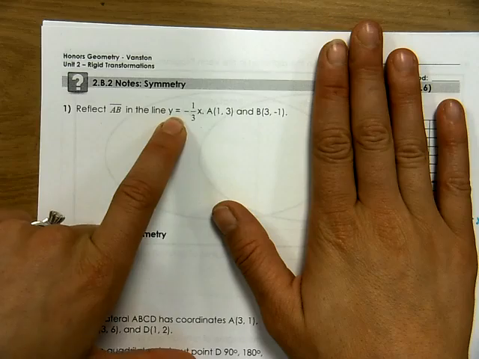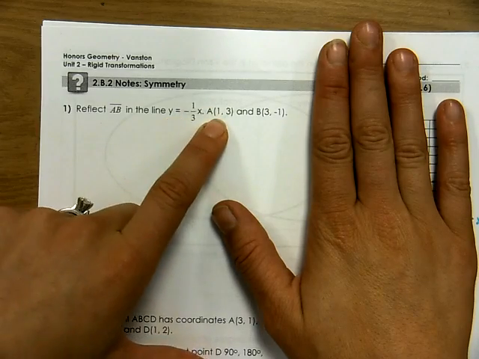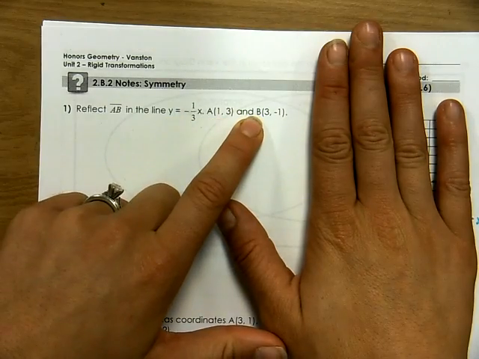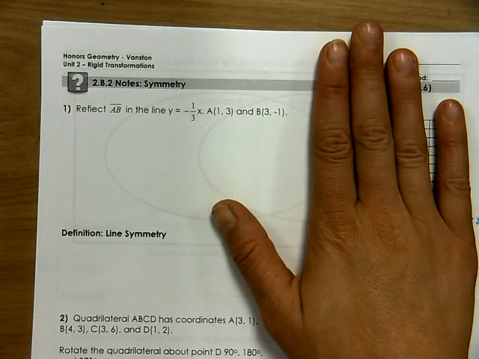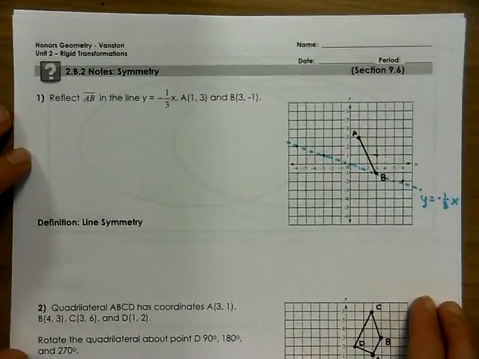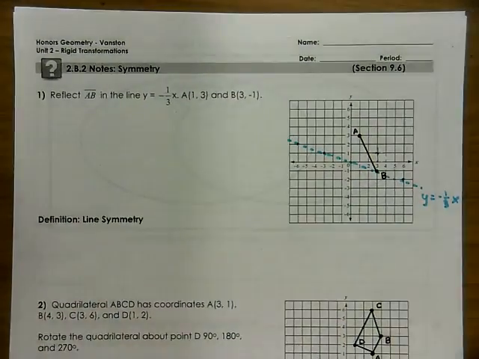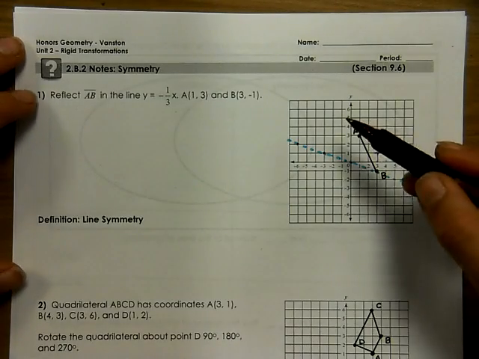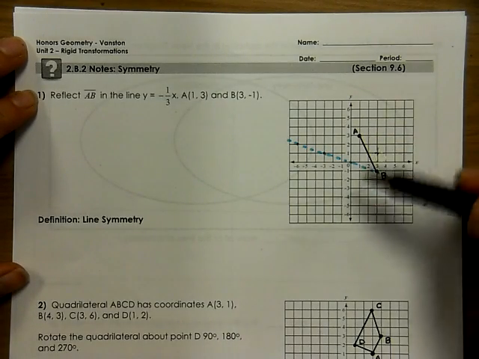AB in the line y equals negative 1/3 x, where A is (1, 3) and B is (3, -1). Do this one on your own, and then we're going to use this in order to talk about line symmetry. Alright, now that you've done it, if you are getting stuck, let's talk through this together. I graphed A and B. I graphed the line of reflection. Remember, that's a dashed line. And now I need to reflect A and B in this line.